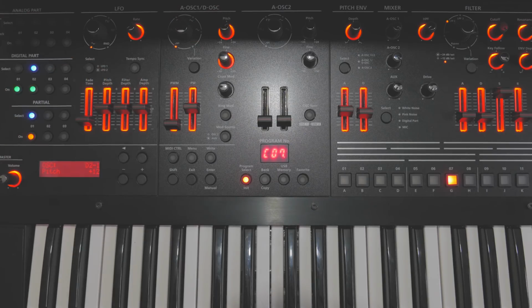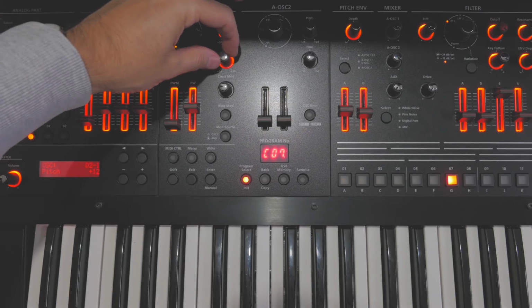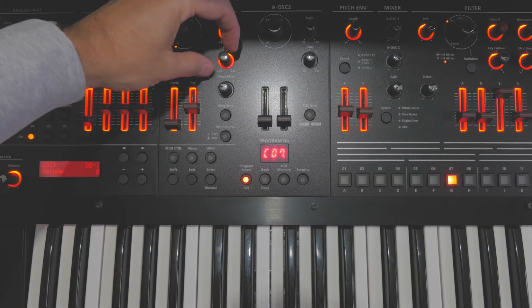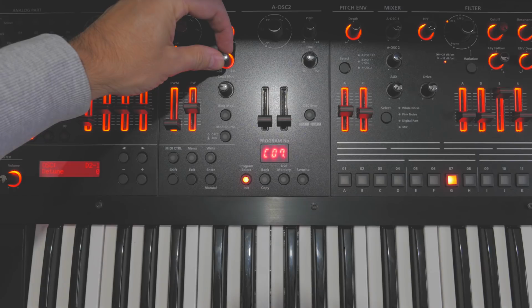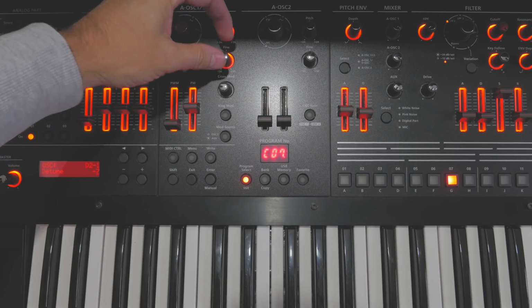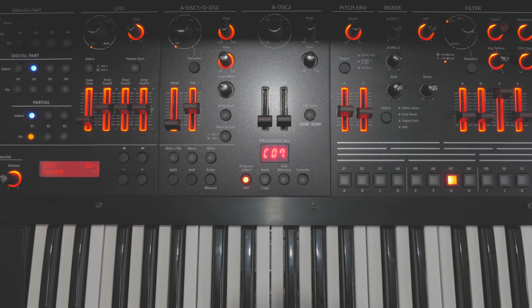So I'll set it to be 1 up. Then in terms of fine tuning, this control here, just a little bit of detune.